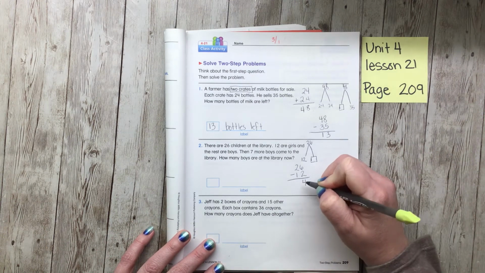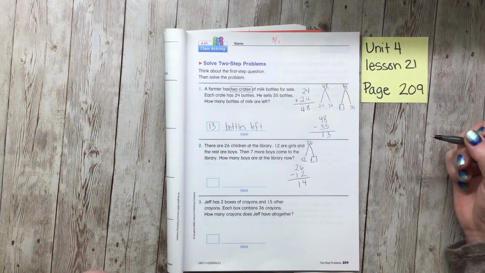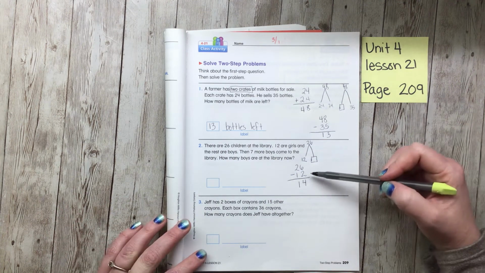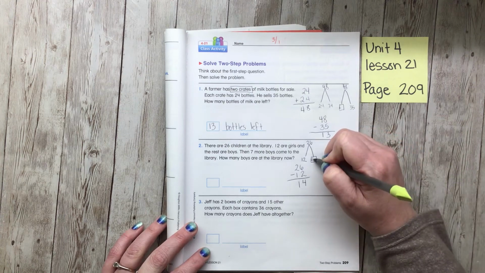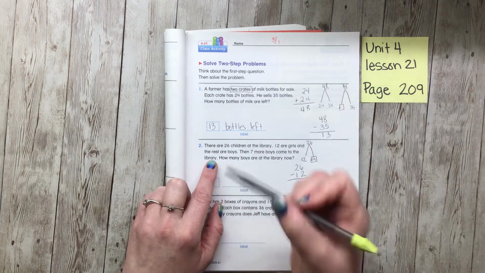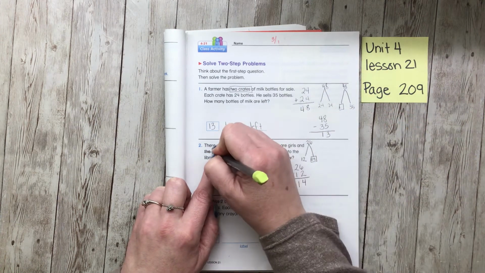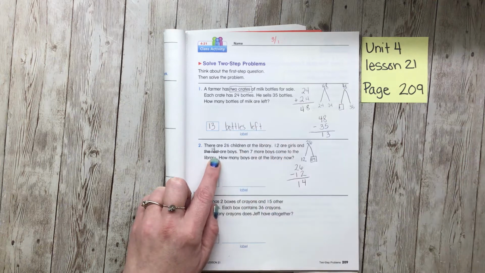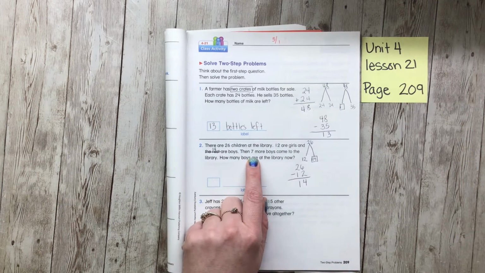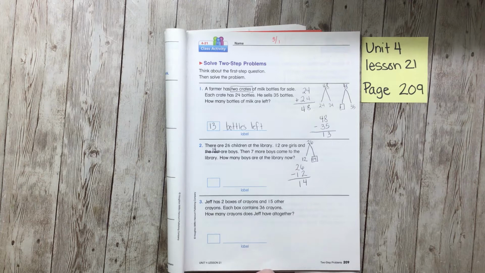All right, 6 minus 2 is 4. 2 minus 1 is 1, so we have 14. So now we know that 14 is there. We needed to figure out how many are boys. So the rest are boys. We could say, and 14 are boys. Then 7 more boys come to the library. How many boys are in the library now?